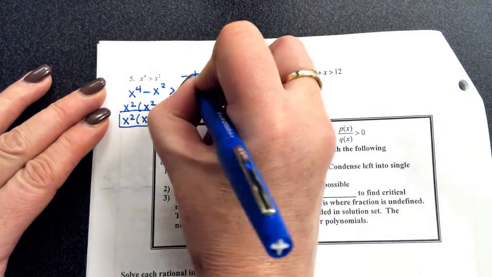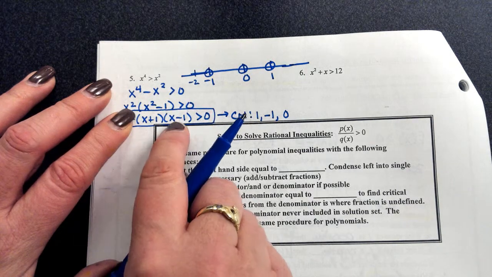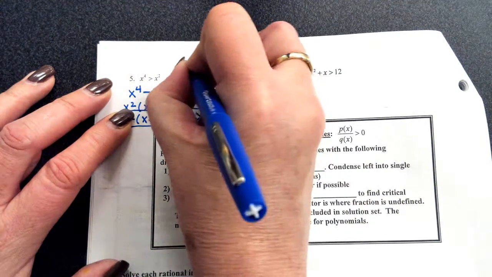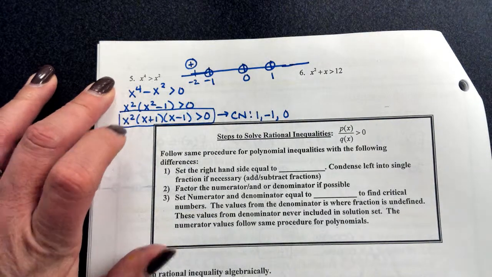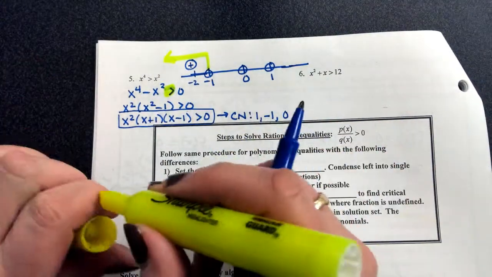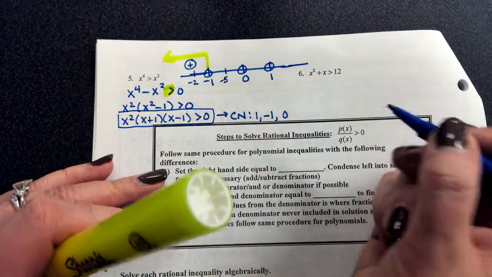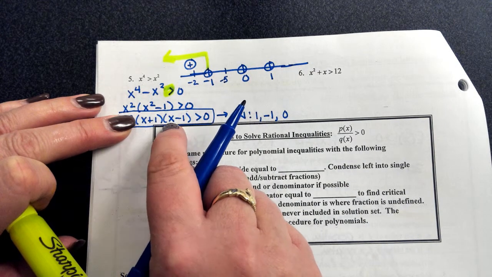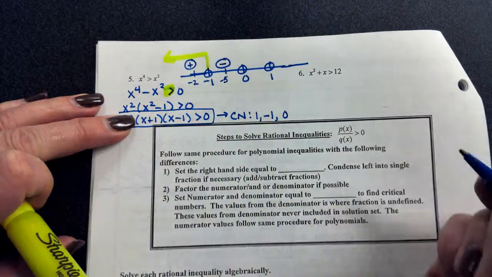So pick a number less than negative 1. I'll choose negative 2. So negative 2 plus 1 is negative. Negative 2 minus 1 is negative. What happens with a negative times a negative? That gives you a positive. Are you looking for positive intervals to be your solutions? Yes. So I know I've got solutions less than negative 1. Because again, you've got that greater than, so I know I'm looking for positive. Pick a number between negative 1 and 0. I'll pick negative 0.5. Well, negative 0.5 plus 1 is positive. Negative 0.5 minus 1 is negative. A positive times a negative will give me a negative.